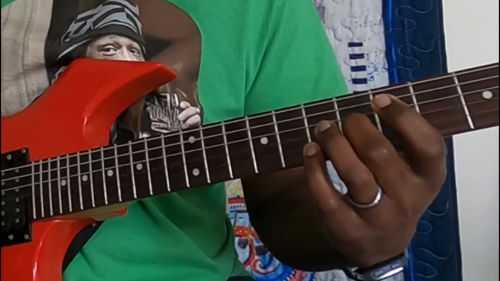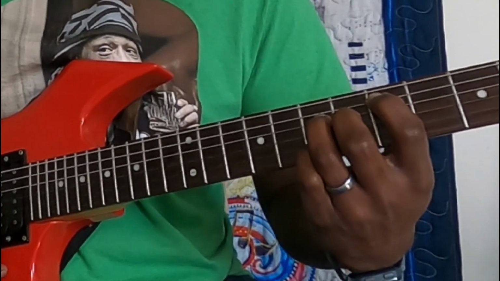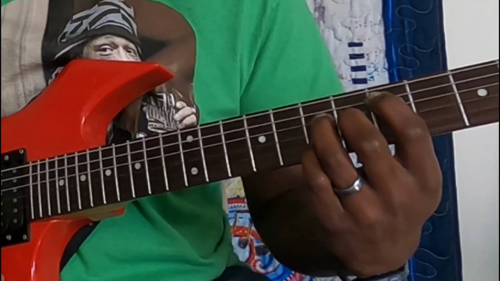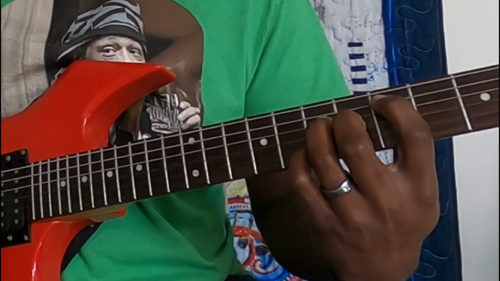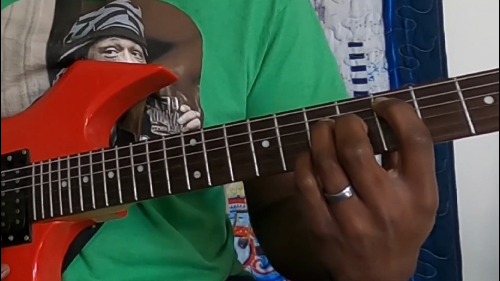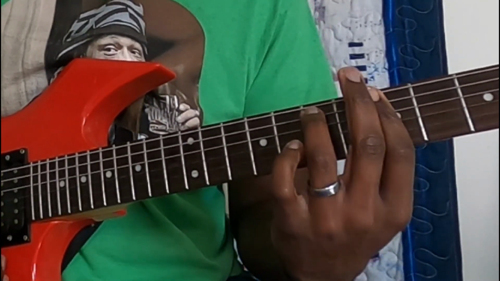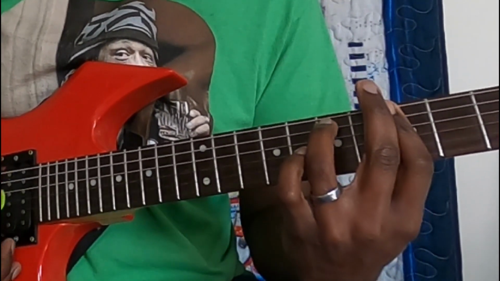Then I've got my middle finger here on the 6th fret of the G, ring is on the 7th of the D, and pinky is on the 7th of the B. And that is the D major 7. So we're just going from a D major 7 to A minor 7, just a standard A minor 7 there.